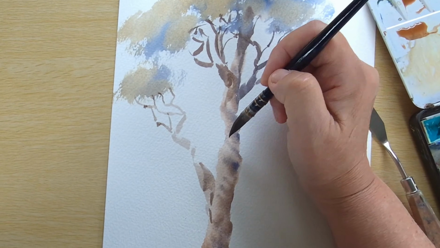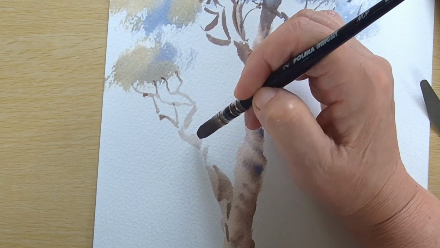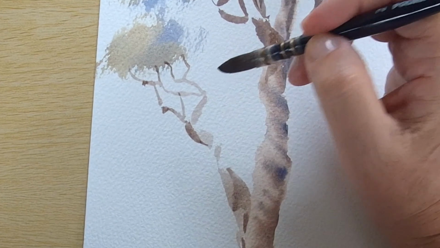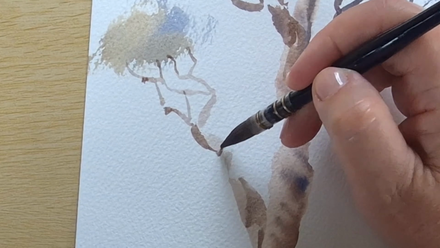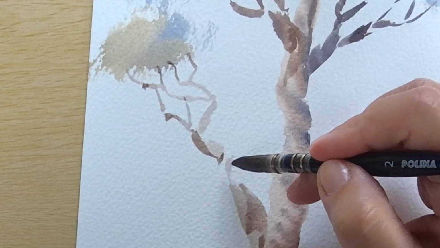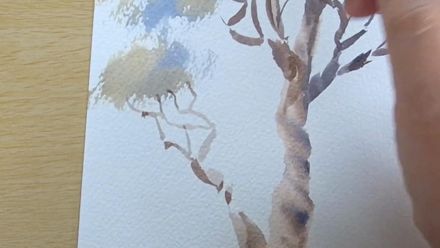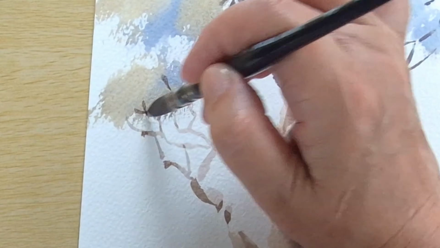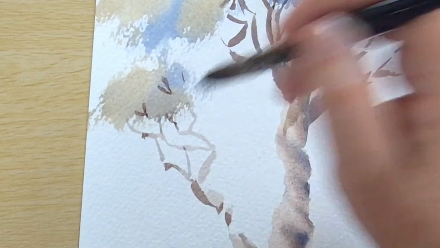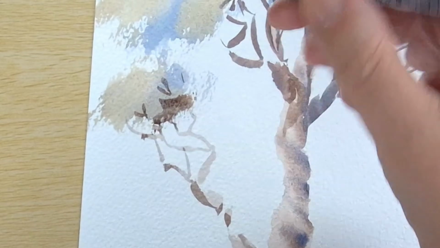And I might just put in another branch. Let me see where. Now, there's the little white bits between the branches. You can put in little dark bits too, but it doesn't matter if they're not all there. It's a loose painting. So a bit of dark in there.